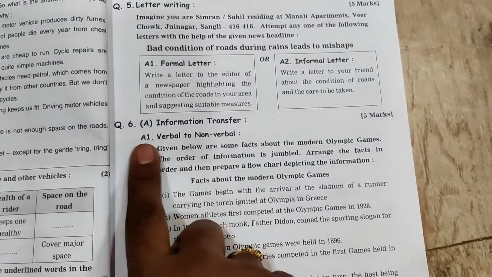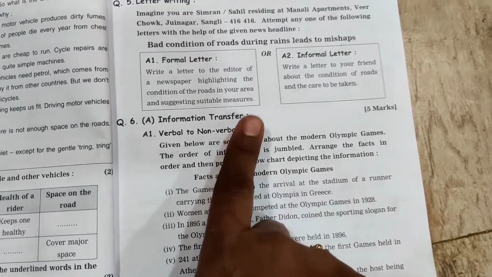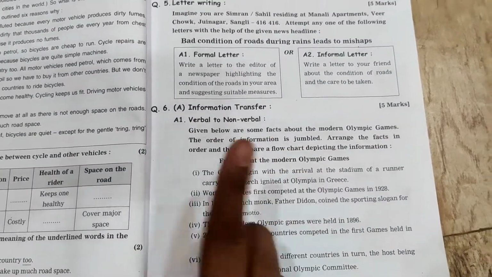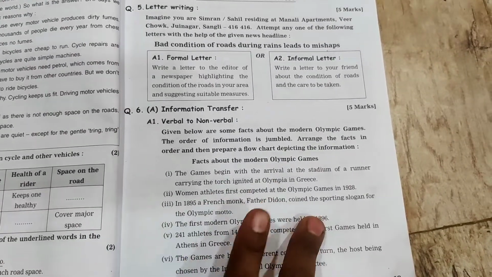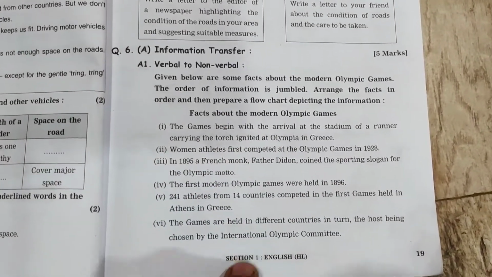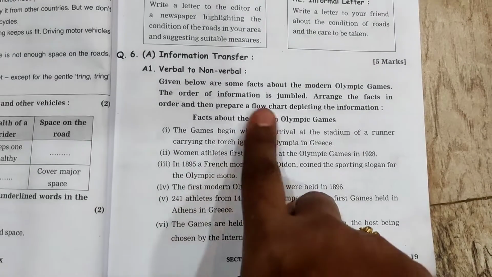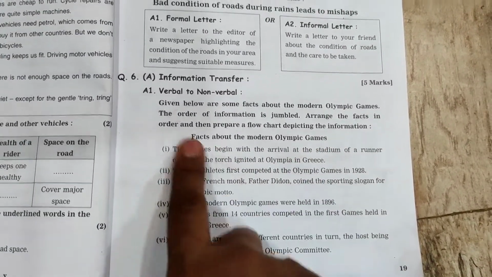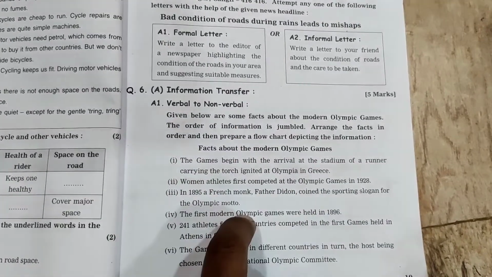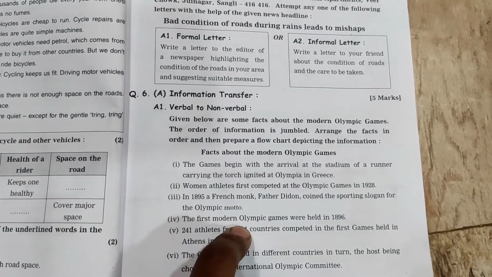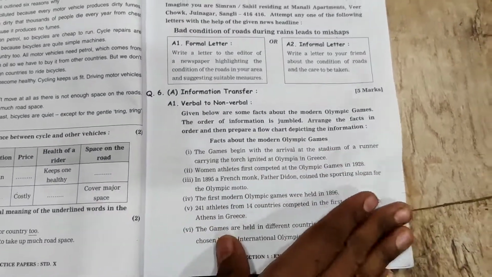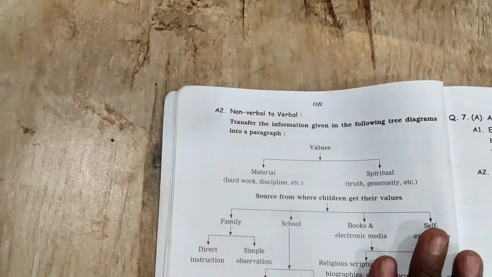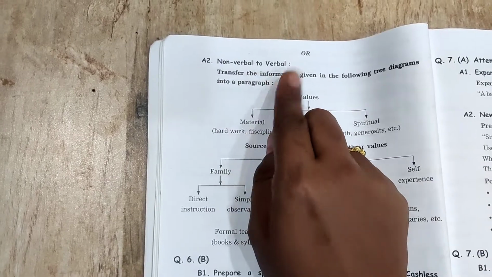Next, question number 6 is the information transfer. Again it is for 5 marks, meaning verbal to non-verbal or non-verbal to verbal. In these 2, any one choice you can go with. Here, for verbal to non-verbal, the topic is given about the facts of the modern Olympic Games and the points are given. By using these points you have to draw a flow chart and show it. Clear, students?